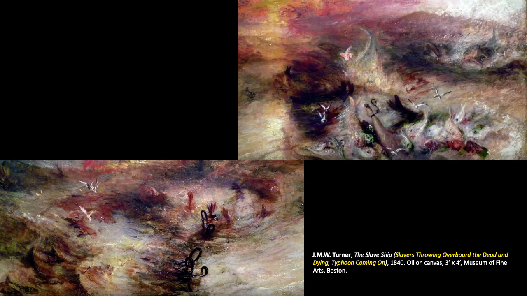But as we zoom in, this is a terribly gruesome painting. The full title of the painting is actually The Slave Ship (Slavers Throwing Overboard the Dead and Dying, Typhoon Coming On). It accompanied a poem and depicts a real event, and unfortunately this wasn't necessarily an uncommon one.